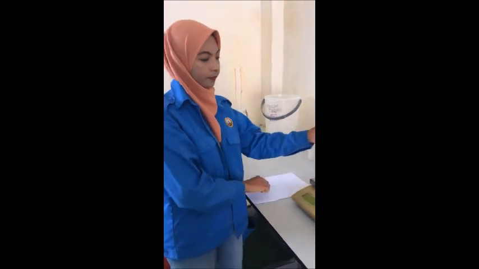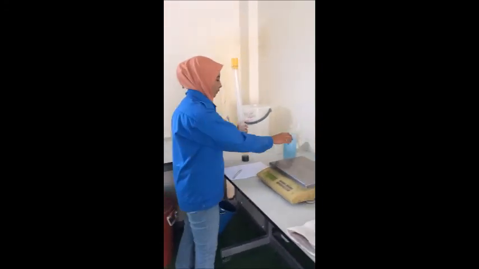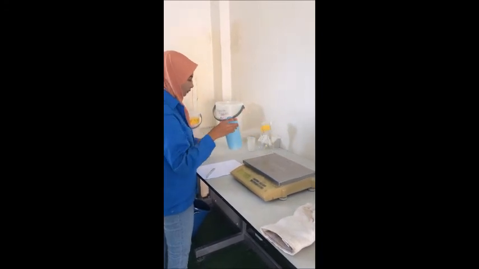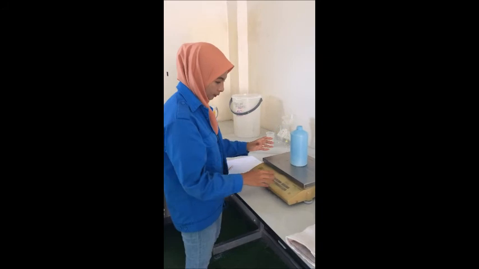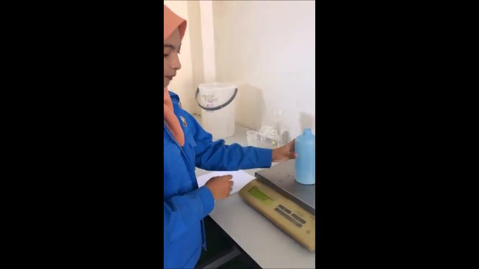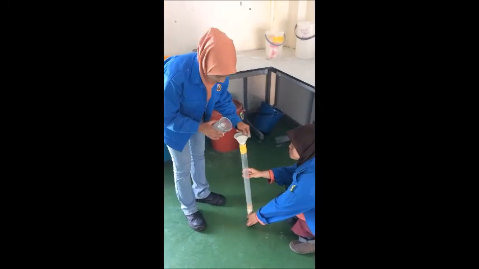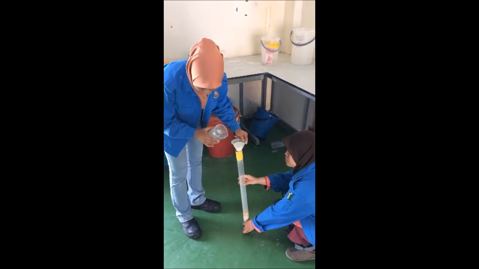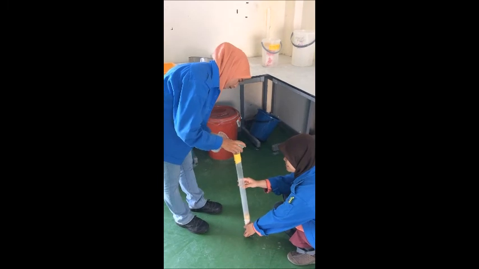Weigh separately the empty feed container and dust hopper. Weigh 50 grams of sample and pour slowly into the feed container.